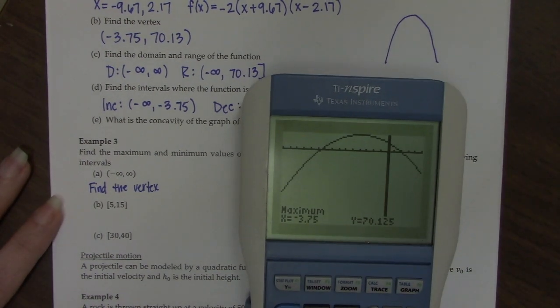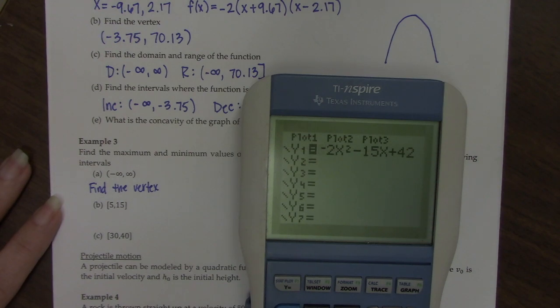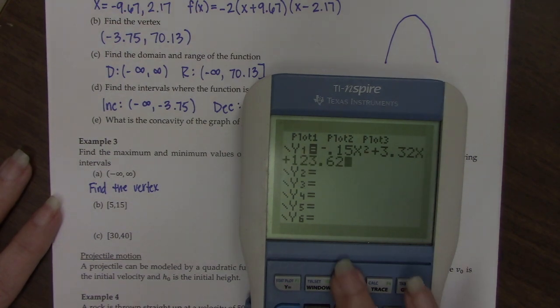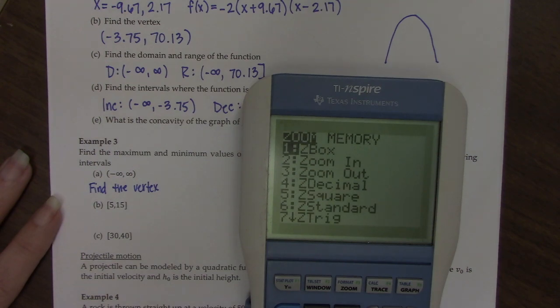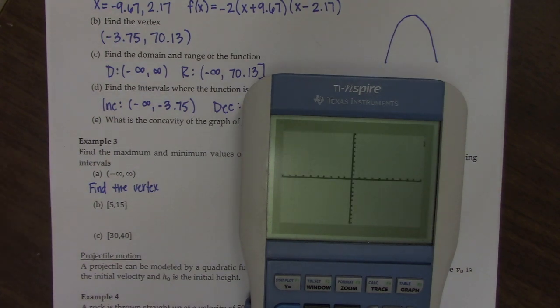So let's go into my y equals. We're going to put our new function in. So negative 0.15x squared plus 3.32x plus 123.62. I'm going to zoom standard. I know it's not going to work, but I always like to start there. And I can't see anything on this graph, okay?